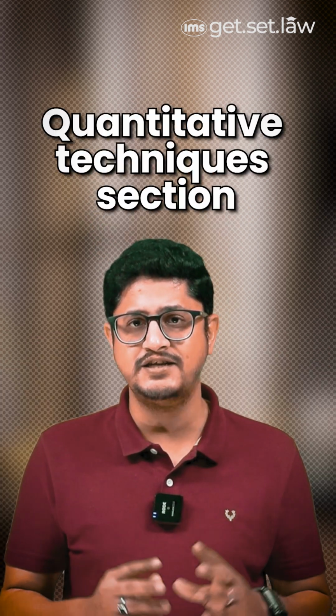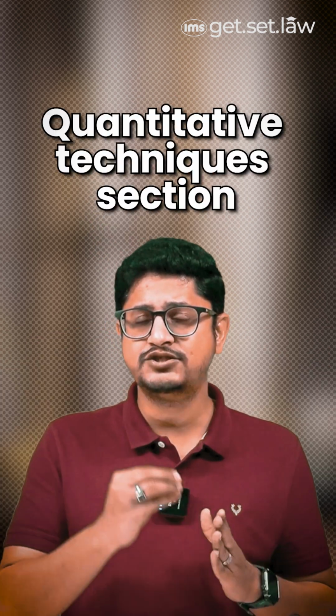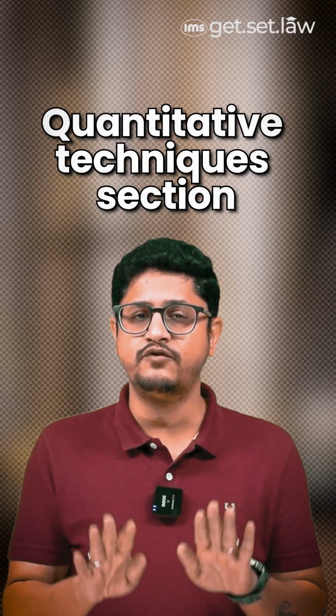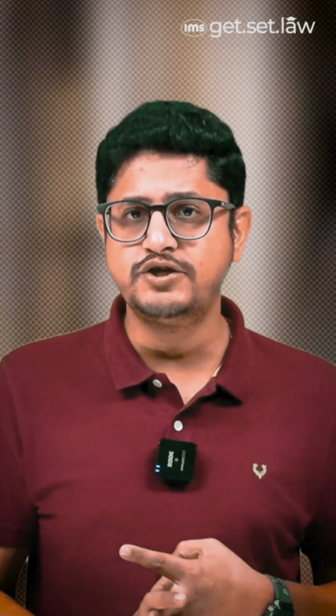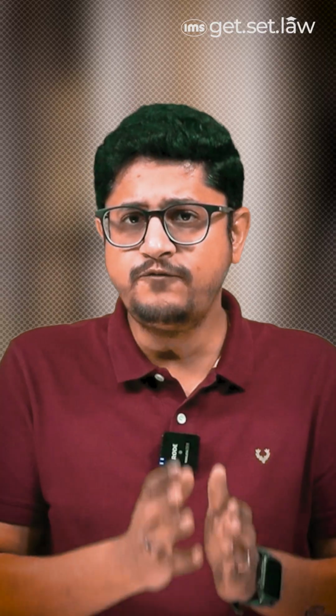Last but not the least is the quantitative techniques section, which majorly needs your knowledge of maths up to 10th standard. Topics like the basics of algebra, averages, ratio and proportion, profit and loss, and related topics need to be done in depth. If you have knowledge of maths up to 10th, it becomes easy, but the questions come in a case-led form.